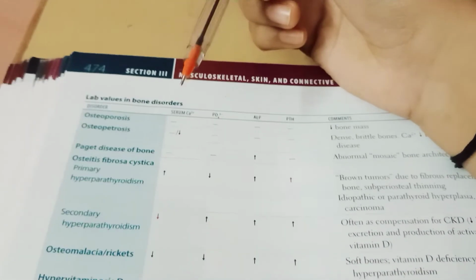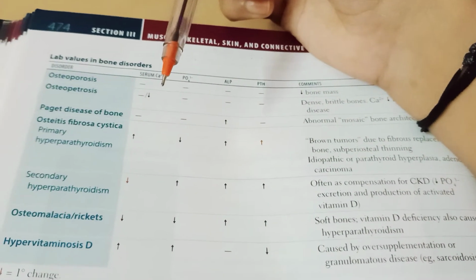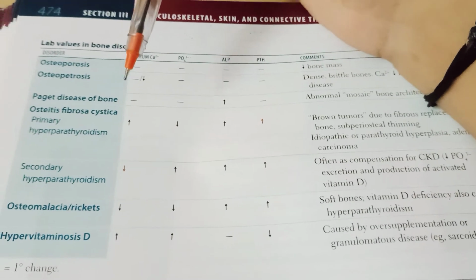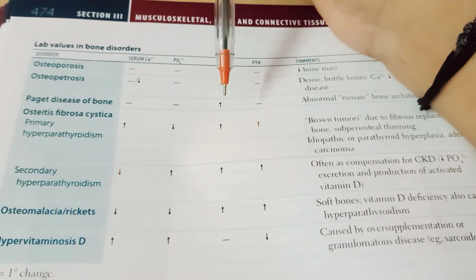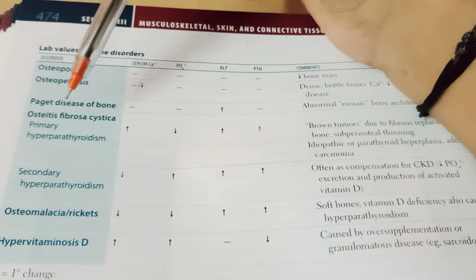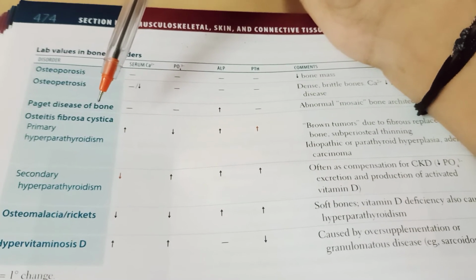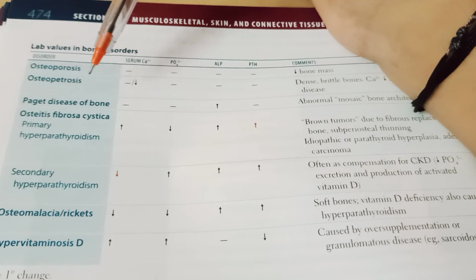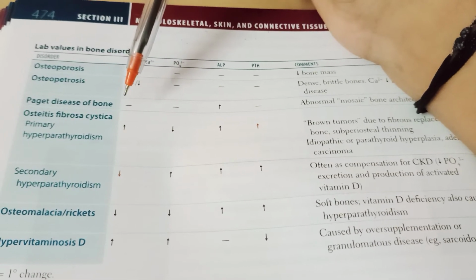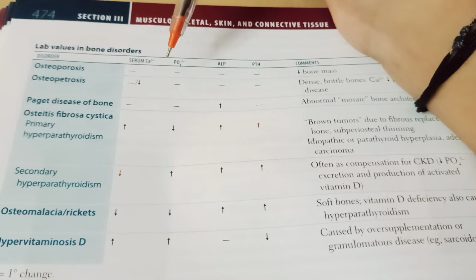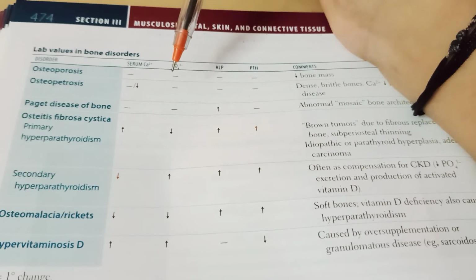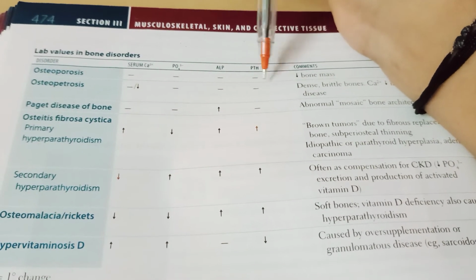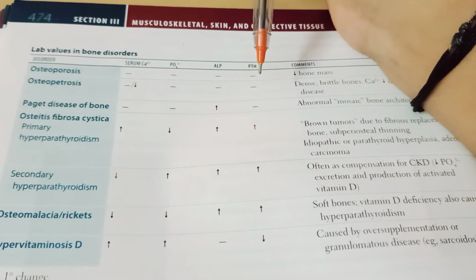Now let us continue with lab values and bone disorders. First, the lab values will be normal in two conditions: osteoporosis and Paget's disease of bone. But in Paget's disease of bone, the alkaline phosphatase will be high because at last in Paget's disease, osteoblast activity is high, so to form more bone, an alkaline environment is required. So ALP is high. Next, osteopetrosis. Here the calcium will be low because the bone is being built, and phosphate, ALP, and parathyroid will be normal.